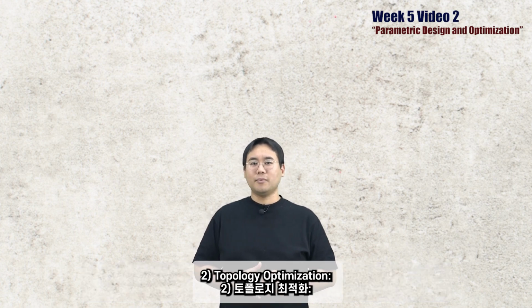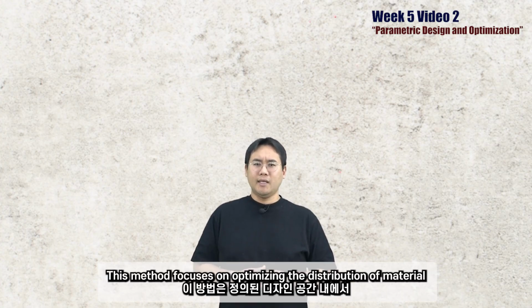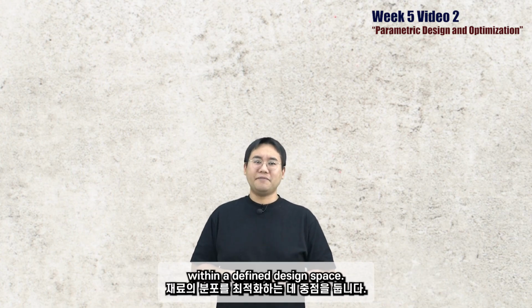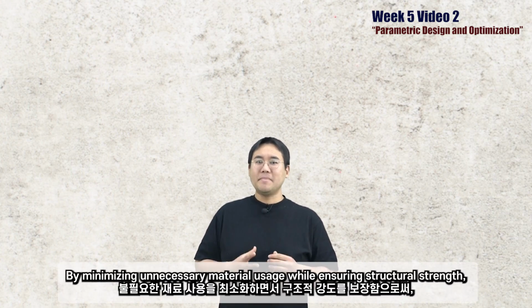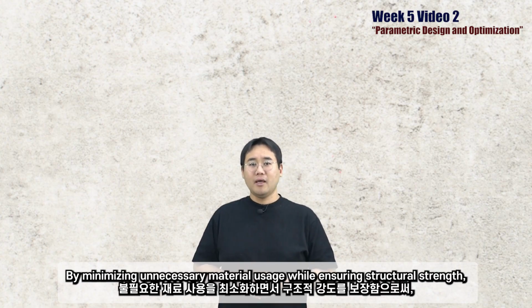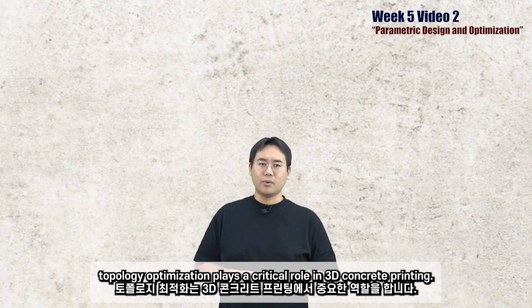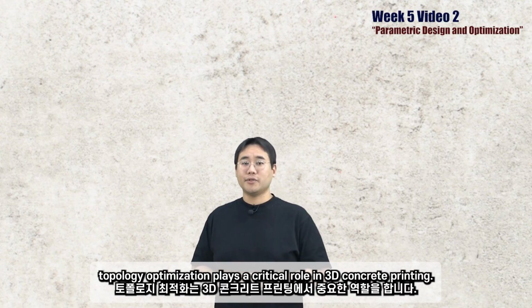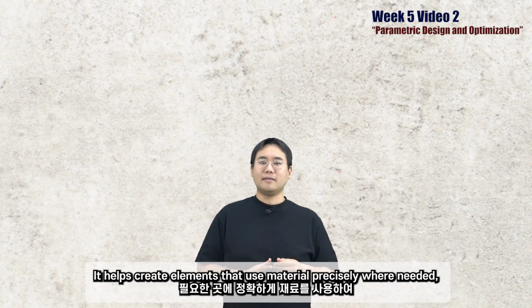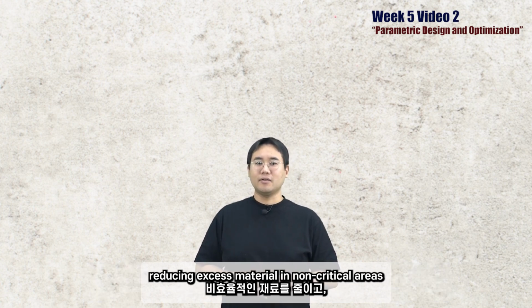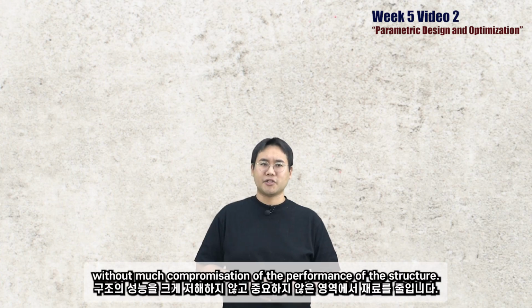The second one is topology optimization, or sometimes called topological optimization. This method focuses on optimizing the distribution of material within a defined design space. By minimizing unnecessary material usage while ensuring structural strength, topology optimization plays a critical role in 3D concrete printing or 3D printing in general. It helps create elements that use material precisely where needed, reducing excess material in non-critical areas without much compromise of the performance of the structure.